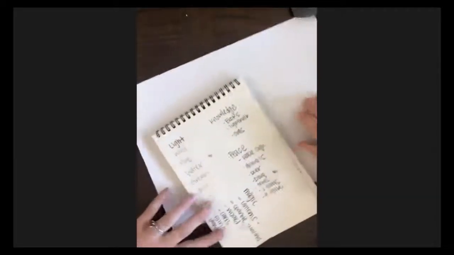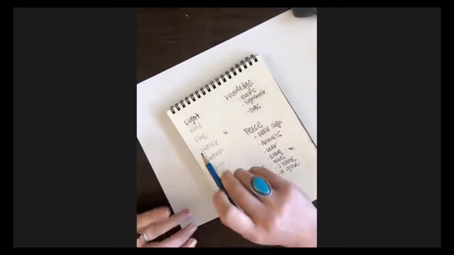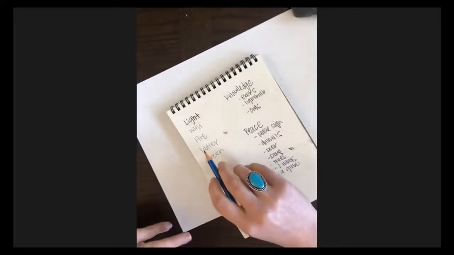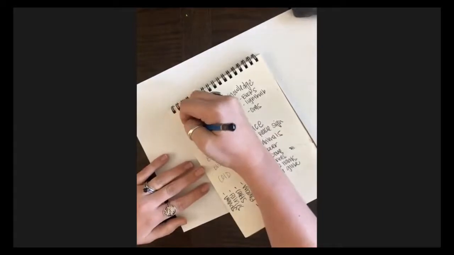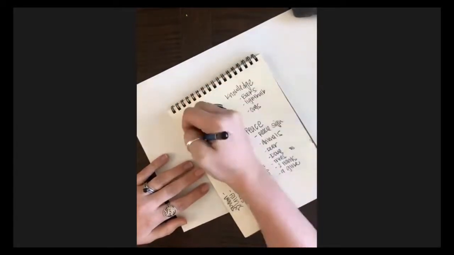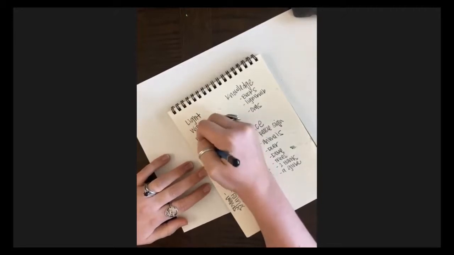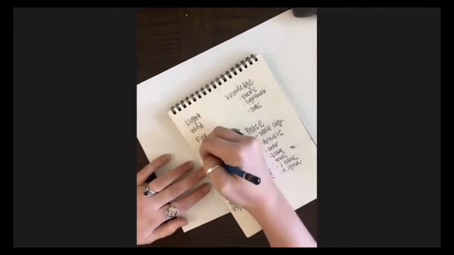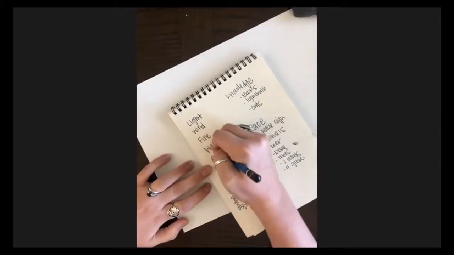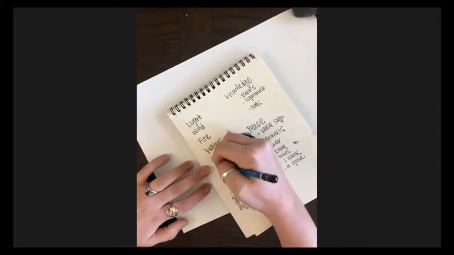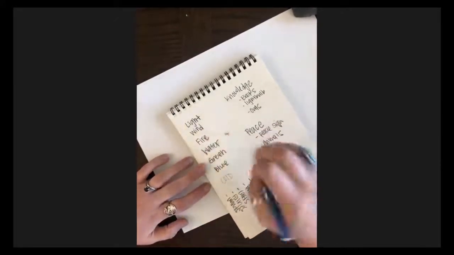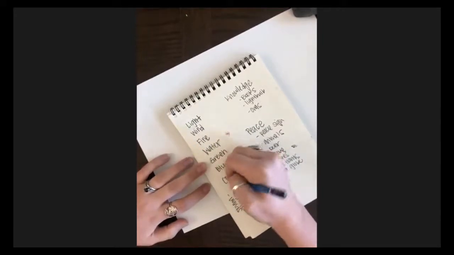And then some other examples of words I have would be pretty simple, like wind. Wind would be a good one. Fire. Water. You could even do colors like green. So some things that are green, blue. You could even just do cold or hot.